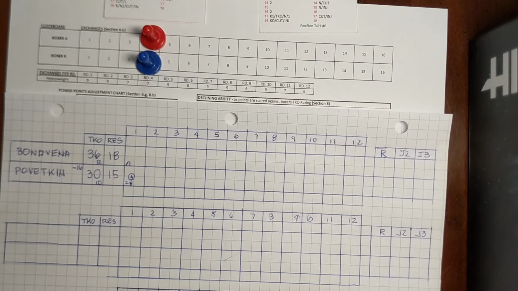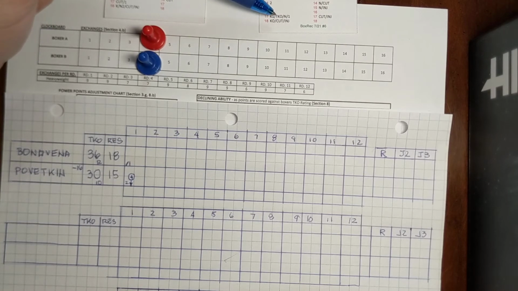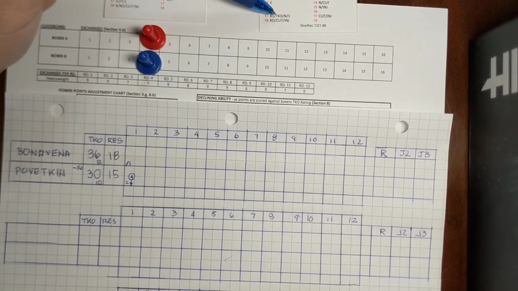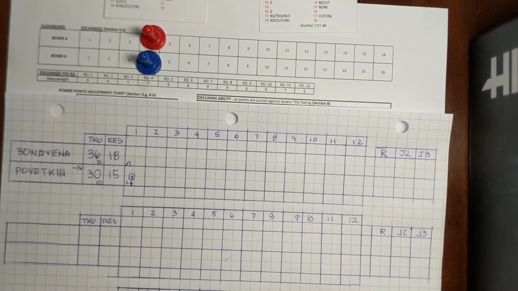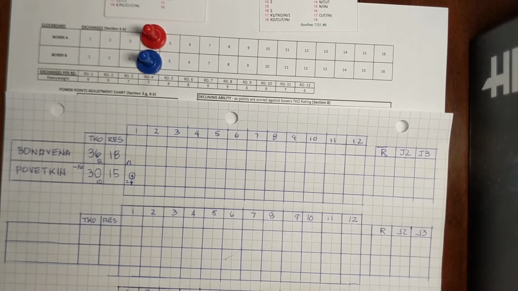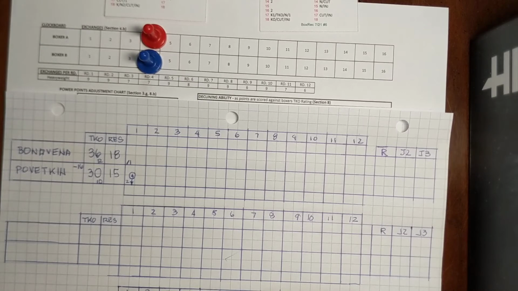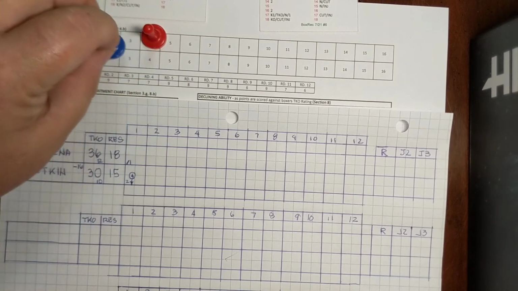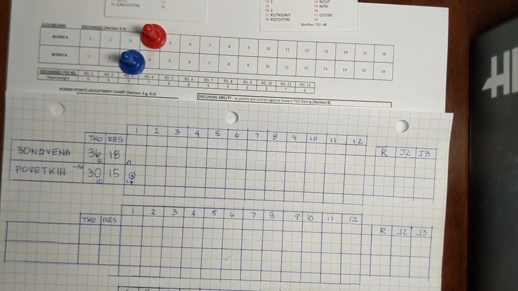That actually gets canceled out for the rest of the fight now. He would need a 17 to knock him down a second time, because that N there is an N1 or N2. N is shorthand for N1 or N2. So Povetkin is still in control. He just knocked down Bonavena, and he gets a 12, and he does not score then.